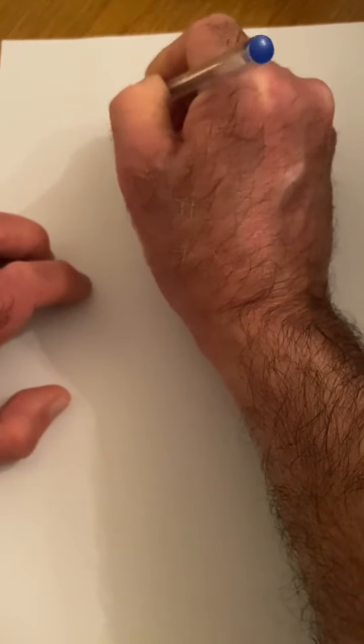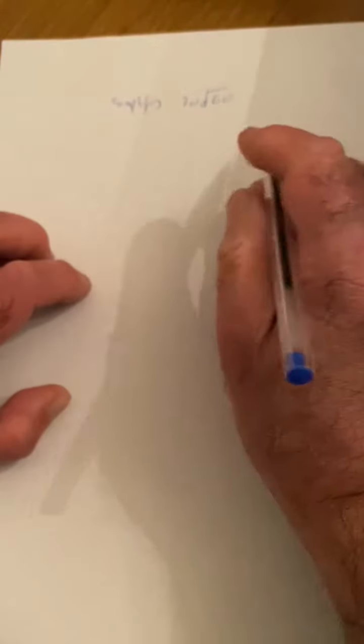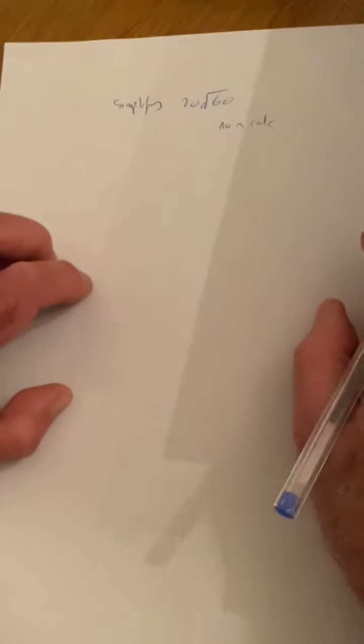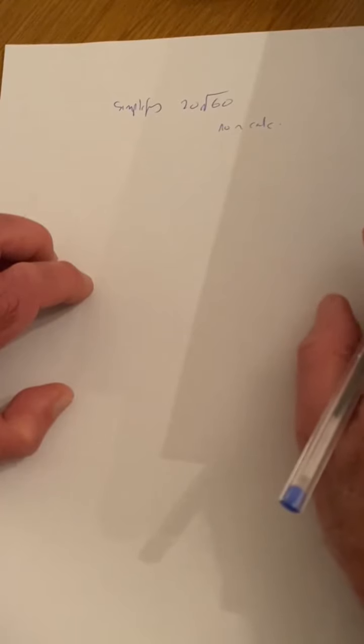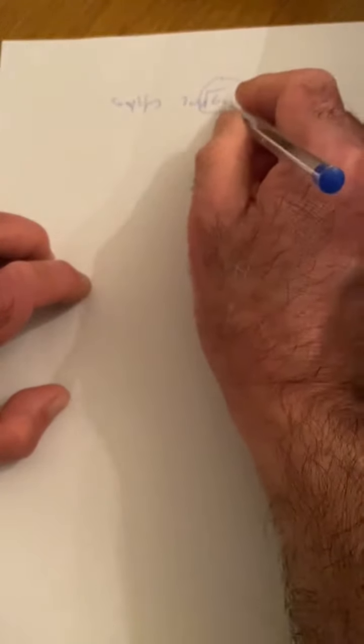Simplify 20 square root 60. So if you see that, obviously this is non-calculator, okay? It appears in the non-calculator part of the exam, so you can't use a calculator. How do you do it? Well, the trick here is to look at the square root number and try and break it down.